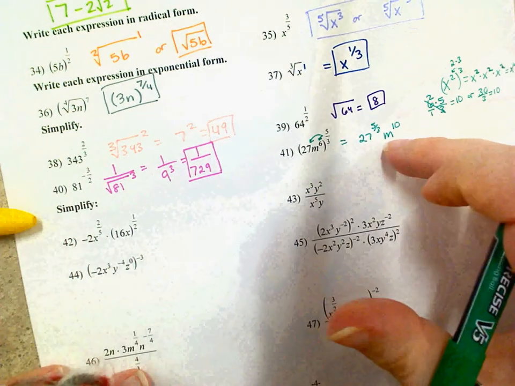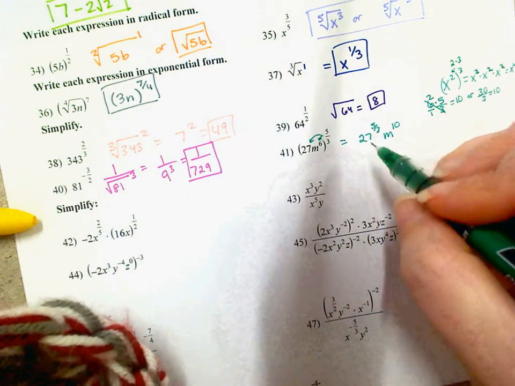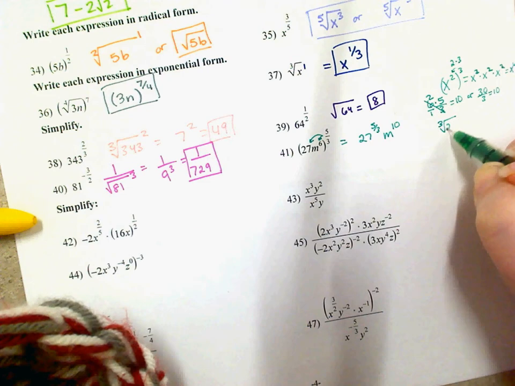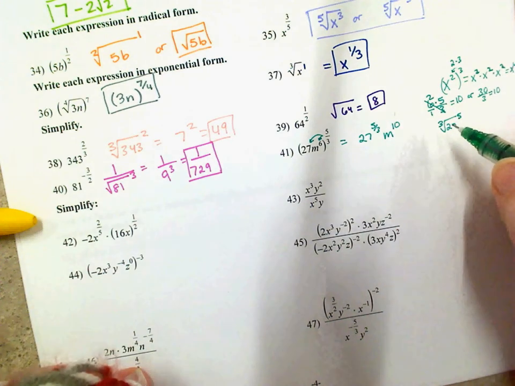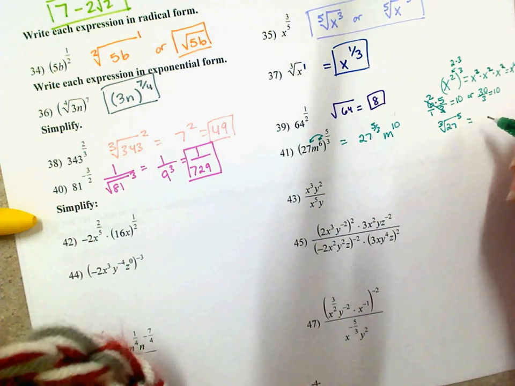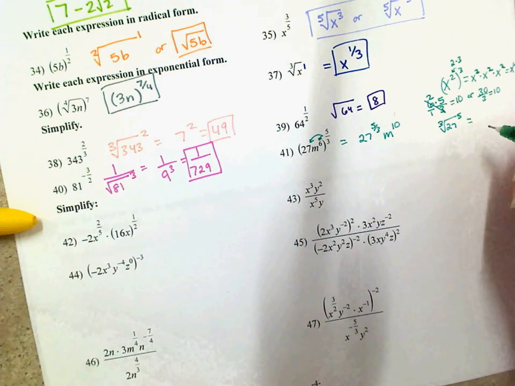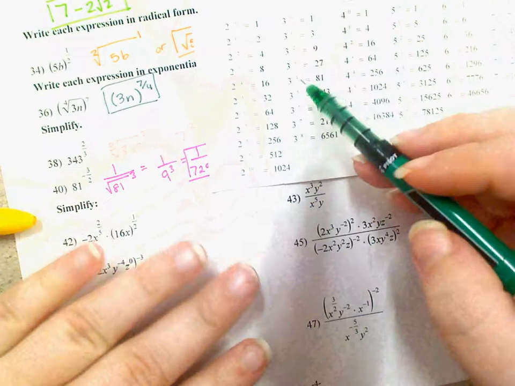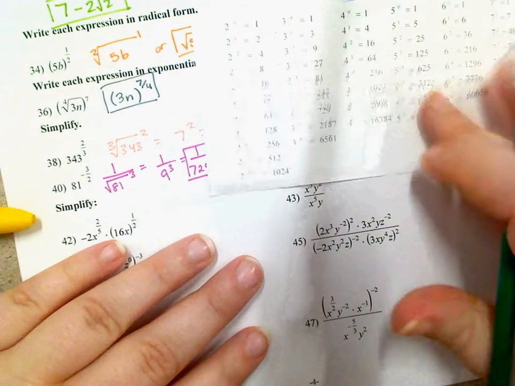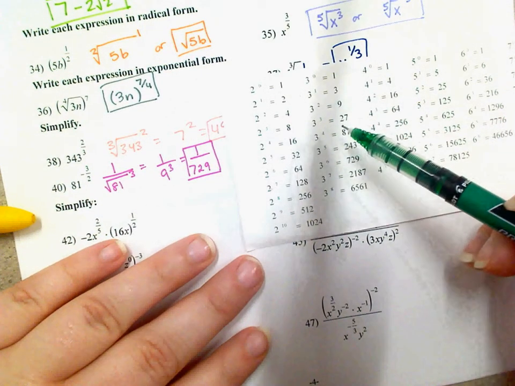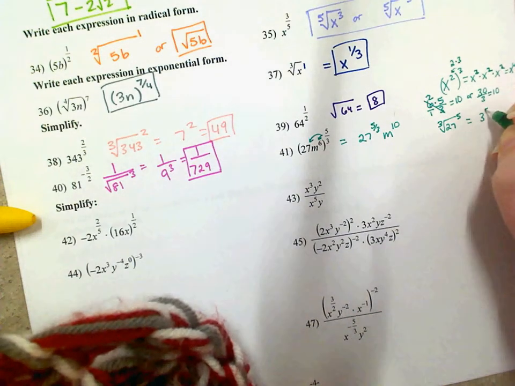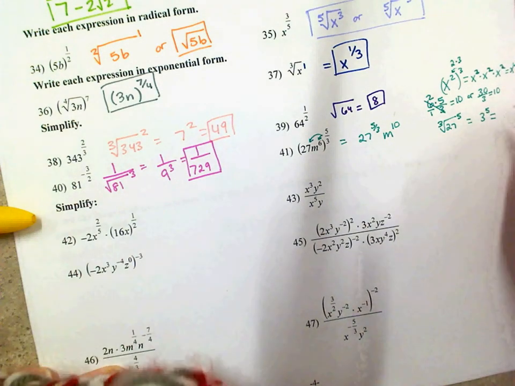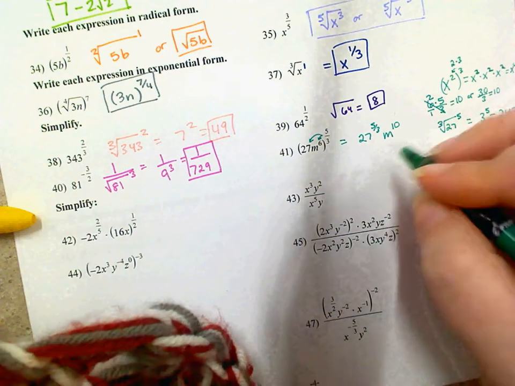I've got the cubed root of 27 to the 5th power. Roots on bottom, powers on top. The cubed root of 27 is 3, using our power chart. 3 cubed is 27. Therefore, the cubed root of 27 is 3. So I've got 3 to the 5th, and my power chart also tells me that 3 to the 5th is 243, which means my answer is 243 m to the 10th power.